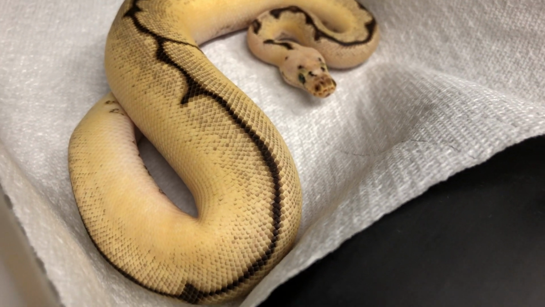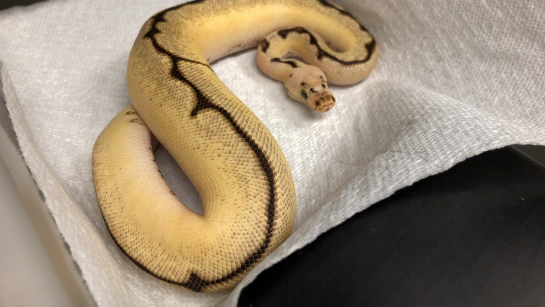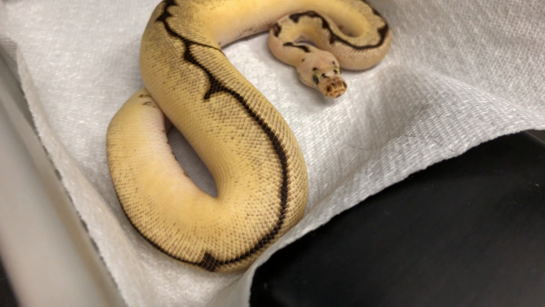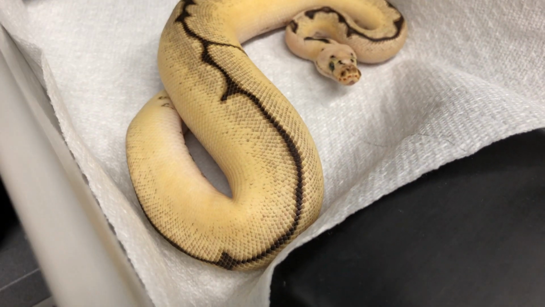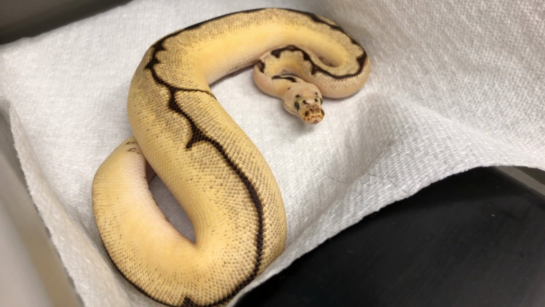But look at this. This is an animal that has multiple mutations in it. The color mutations, obviously, just change color. The pattern distribution, okay, changes. This animal does not look like a normal ball python, right? And we know what a normal ball python looks like. It doesn't look like this.